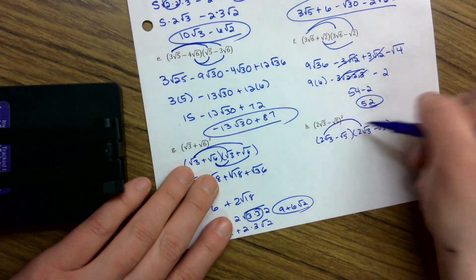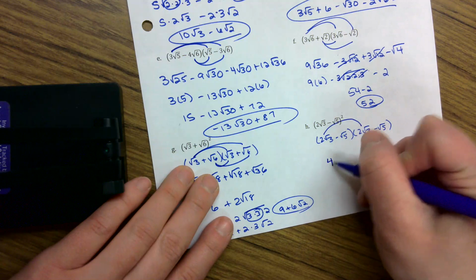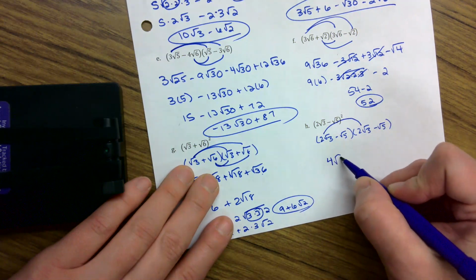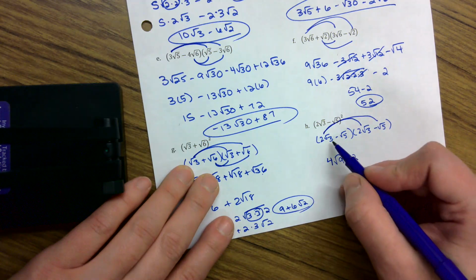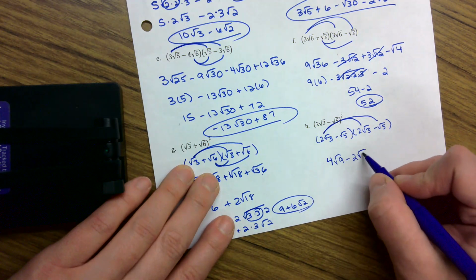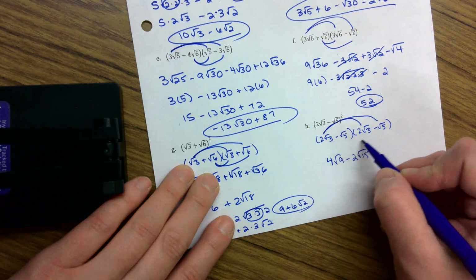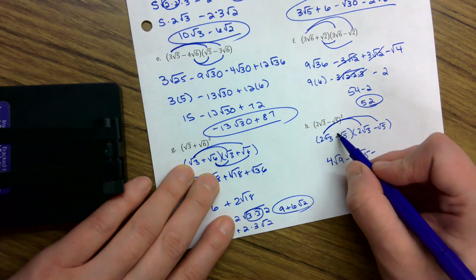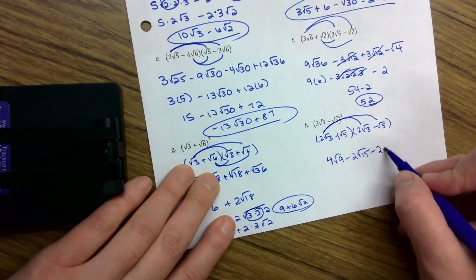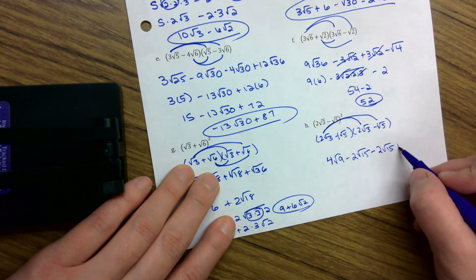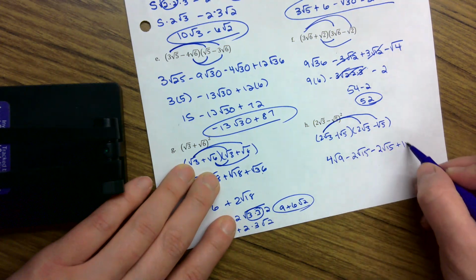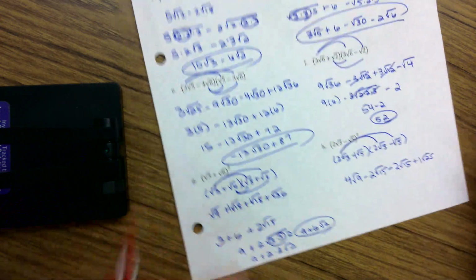FOIL the first terms. First, 2 times 2, which is 4. Root 3 times root 3, which is root 9. 2 times technically a 1 is a negative 2. 3 times 5 is 15. 5 times 3 is 15. That negative 1 times 2 is negative 2. Negative 1 times negative 1 is a positive 1. Root 5 times root 5 is root 25 when multiplied.